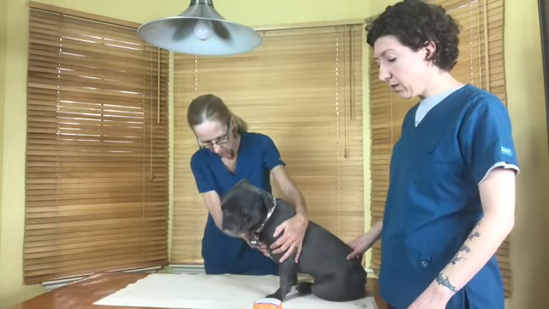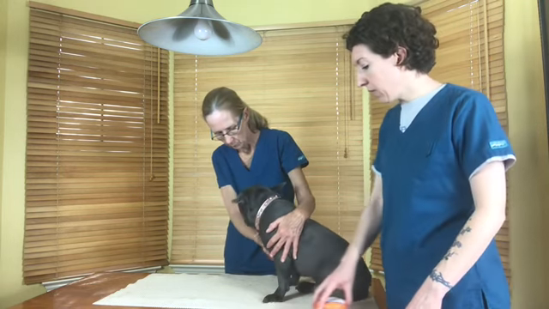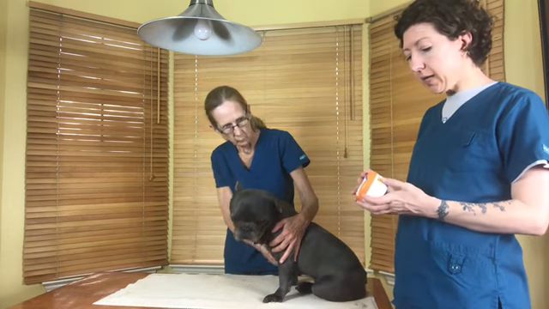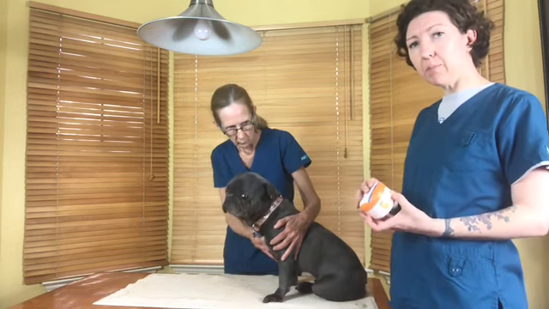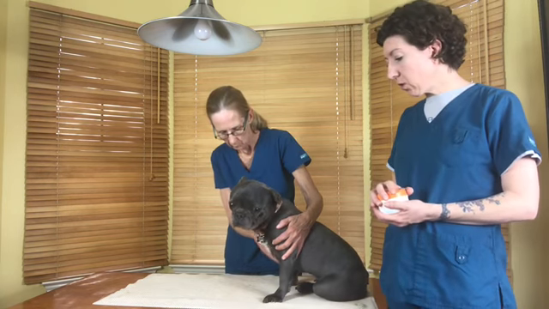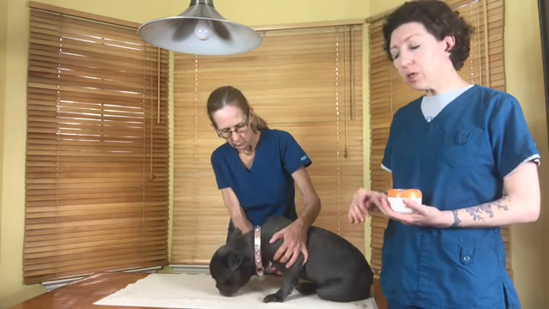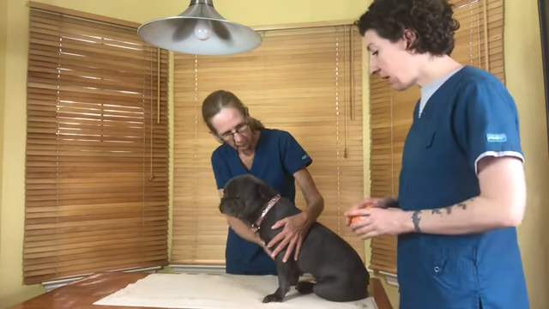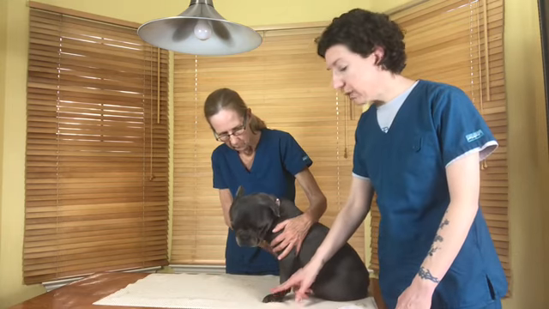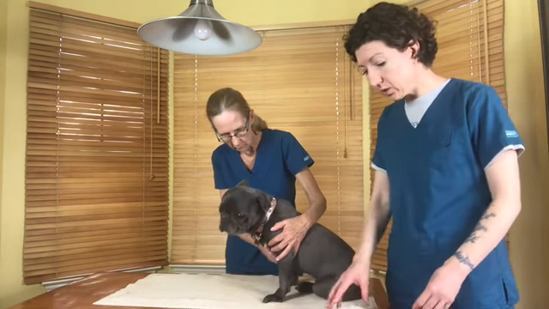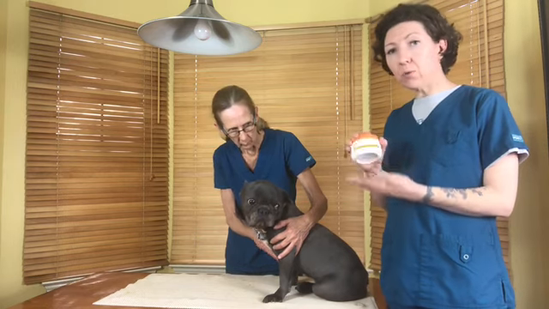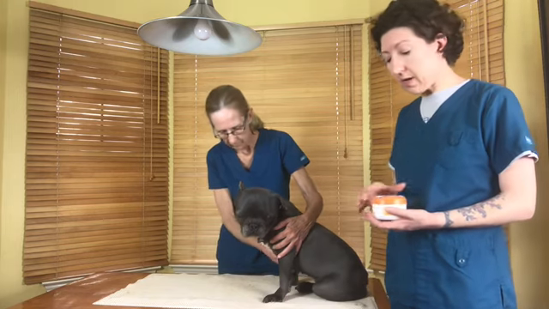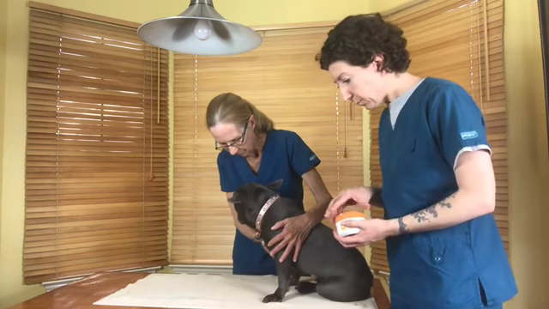So today I'm going to demonstrate how to apply a topical medication. What I am using today is called deoxychlorhexidine pads. These are for little yeast infections on the skin, or maybe bacterial or fungal. My dog here, Emma, does have a little bit of a yeast infection between her toes. Now, normally if I were at the clinic, I would absolutely be wearing gloves. However, I am at home with my dog, so I'm not, but normally I would.